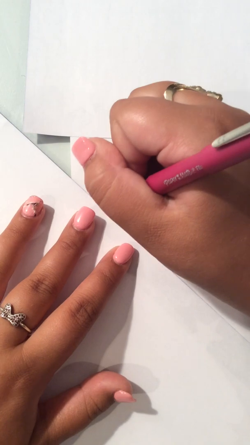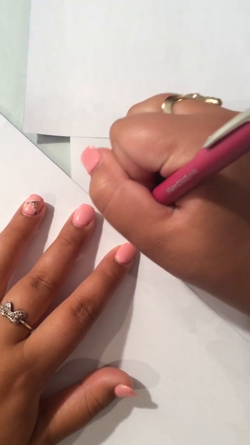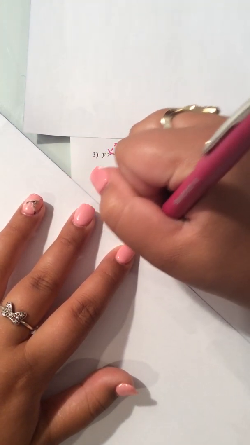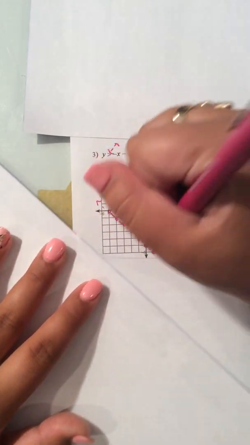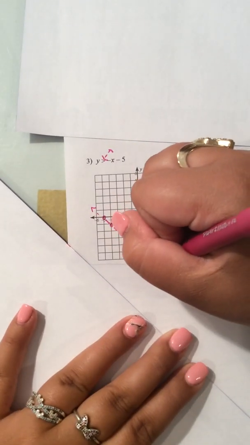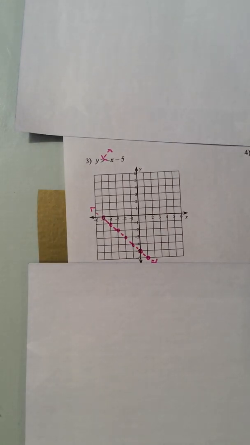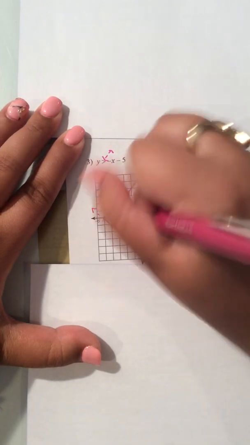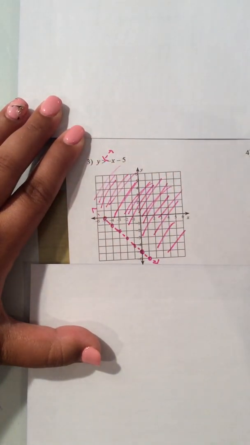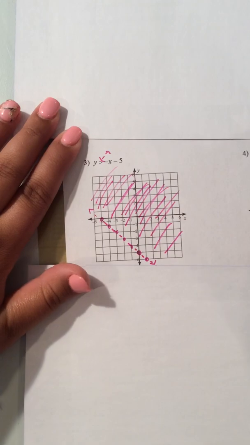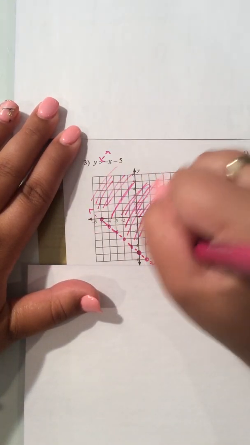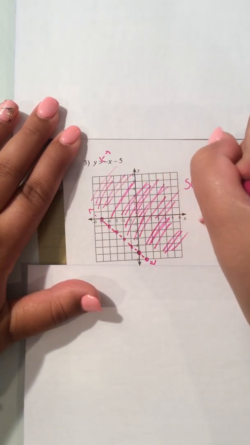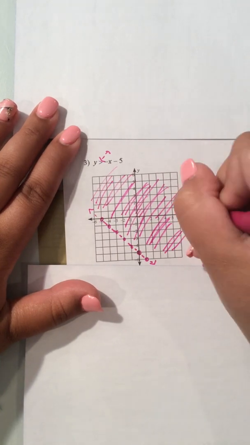Now it is dotted, so I'm not connecting the line. You're drawing little dash marks. I know we're not used to that, but it is not connecting, so it'll look like this. Now, because it's greater than, we want to find something greater than, which means we're going to shade above. And again, if you don't want to actually color it in, that's fine. I'm not going to be that much of a stickler on how you shade it, as long as you can see it. And for solutions, anything in the shaded region works.